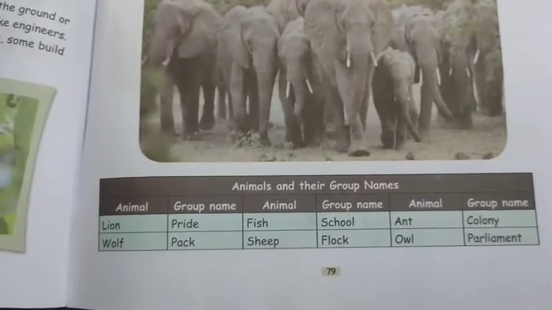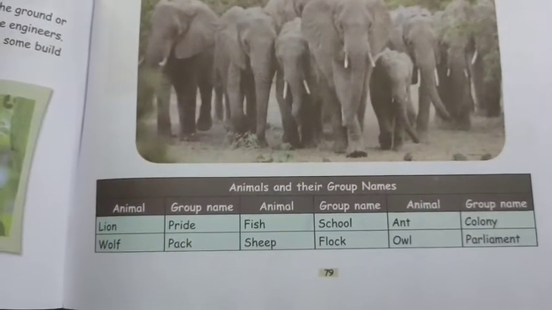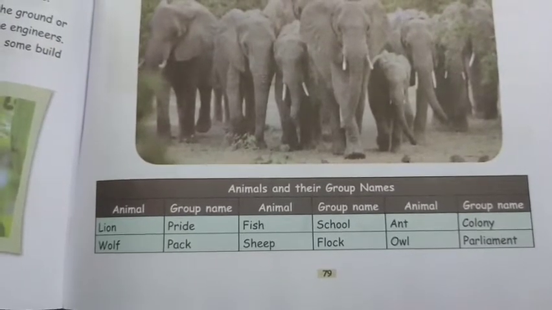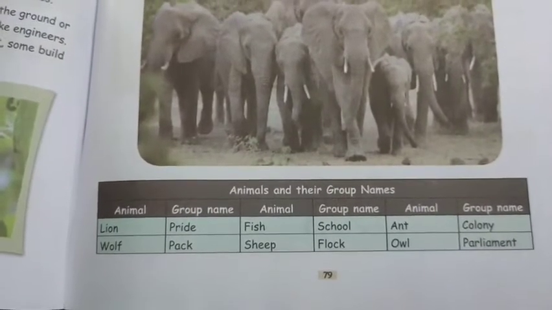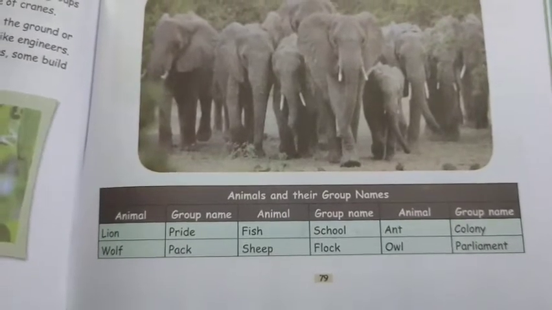Once again I am repeating. The group name of lion is pride, the group name of wolf is pack, the group name of fish is school, the group name of sheep is flock, ant is colony, and owl is parliament.